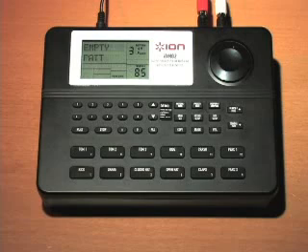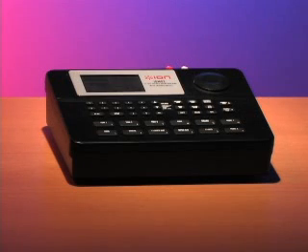After perfecting these, Song Mode offers two ways to create a song. You can program a list of patterns in the order in which they are to be played, or select patterns in real time, and the iDM02 will remember your performance.